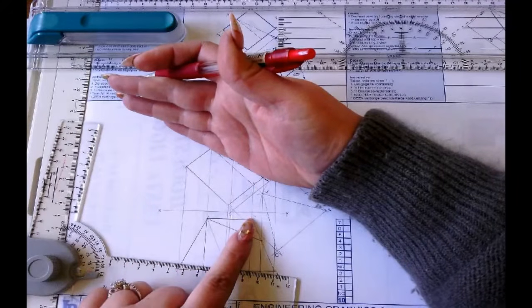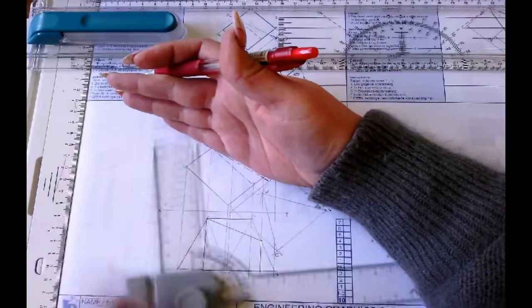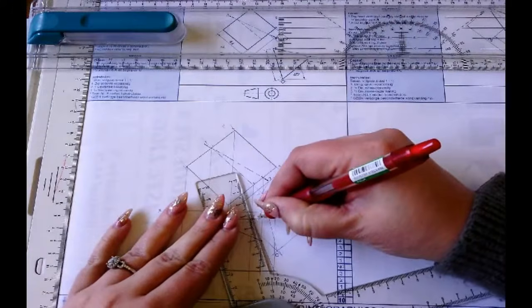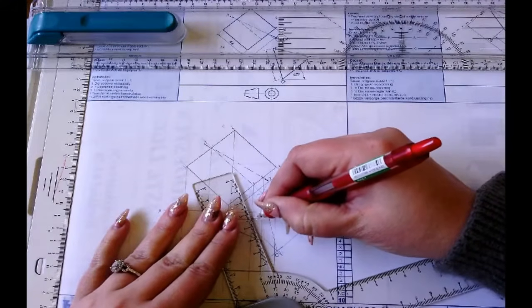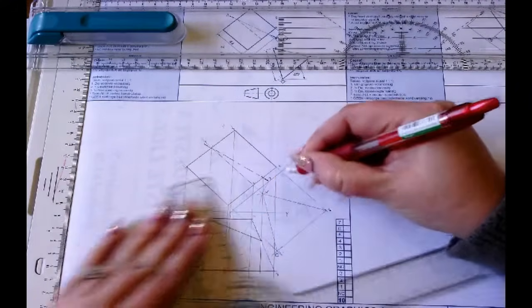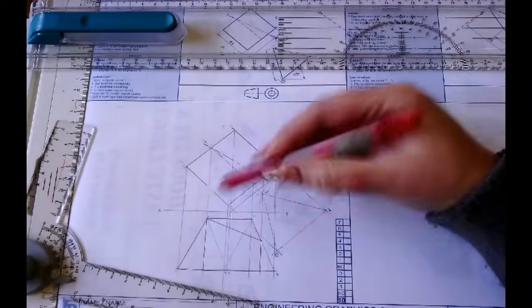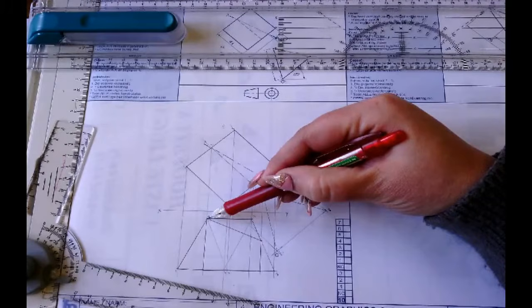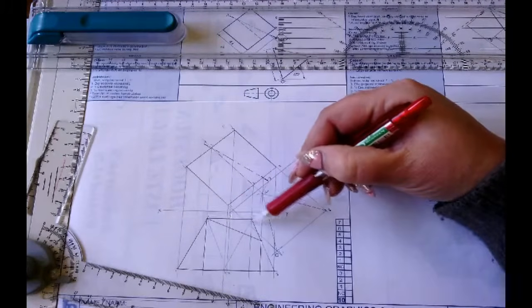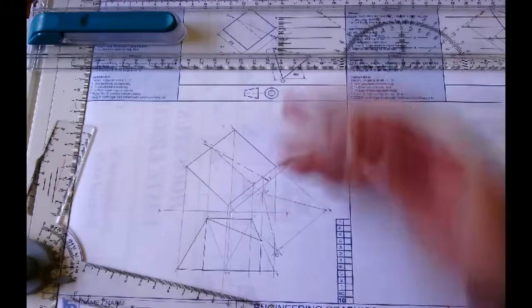So basically what falls away is number 3. You see? Because it cuts onto and then 2 stays here at the bottom. So there's my solid now. Done. I now need to go and do hatching.